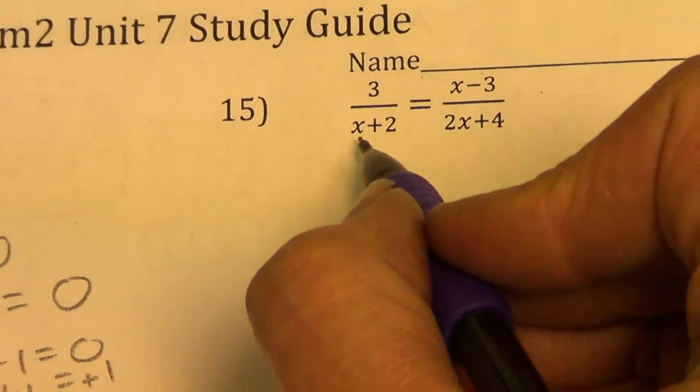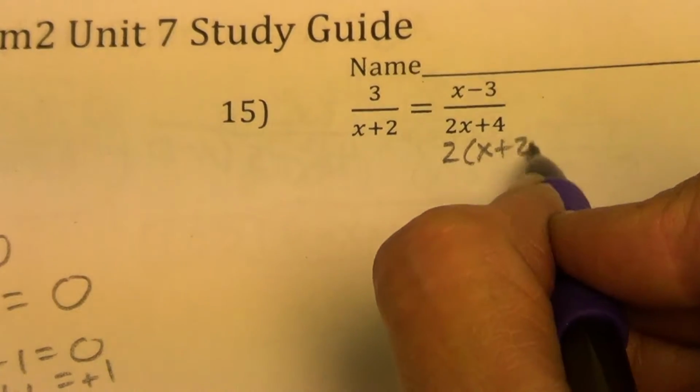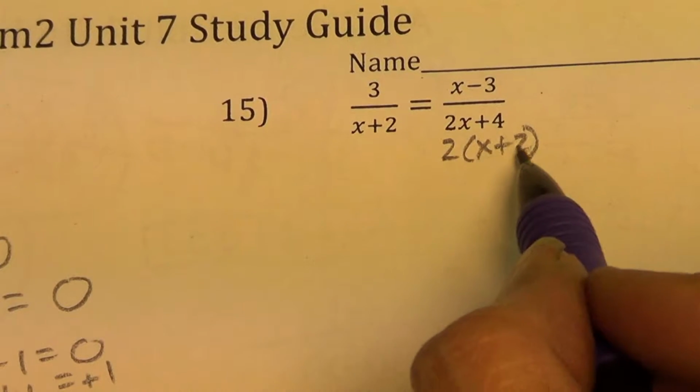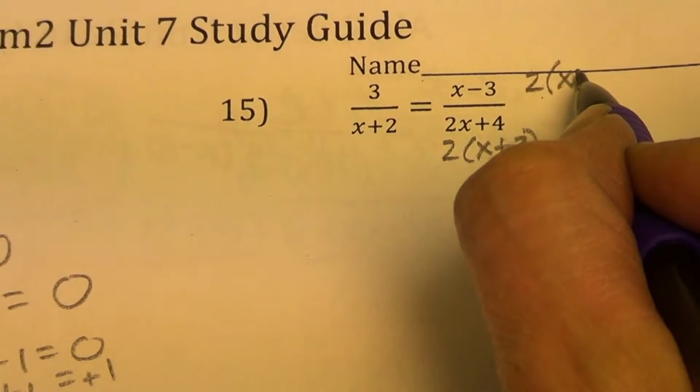we look at our denominators. This one won't factor, but this factors down to 2 times x plus 2. So we know that our common denominator is 2 times x plus 2. So we multiply each side of the equation by that.